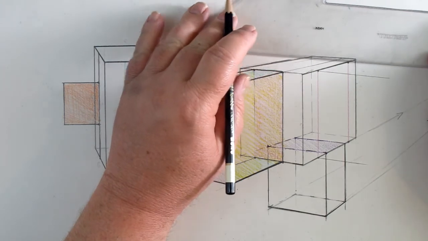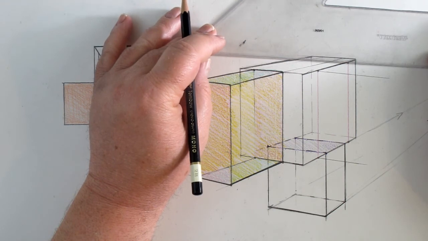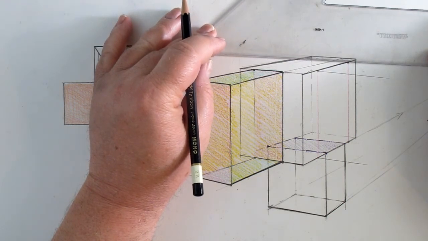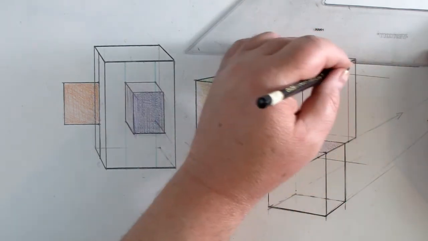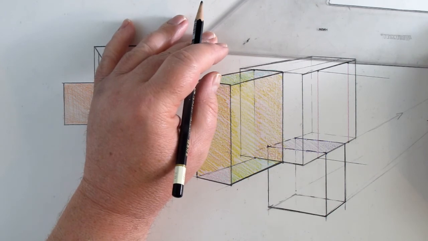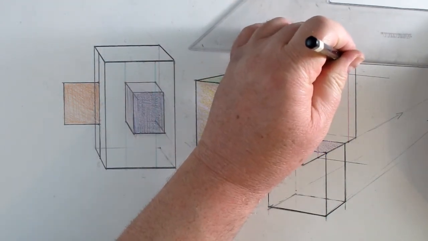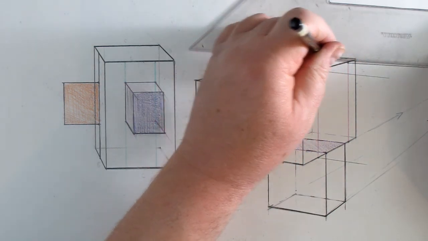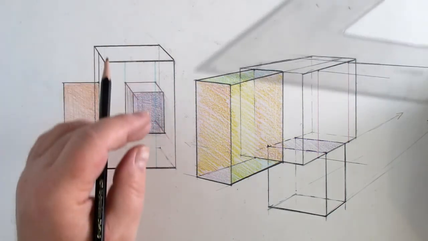Bring these forward. Oops. Missed my dot. Let's go ahead and put my... All right.